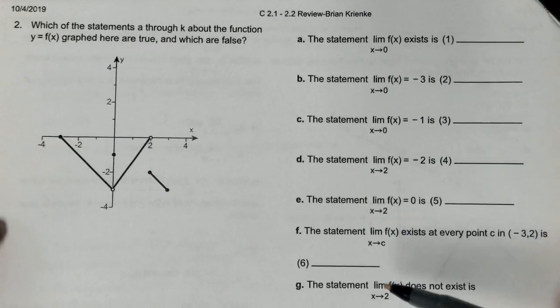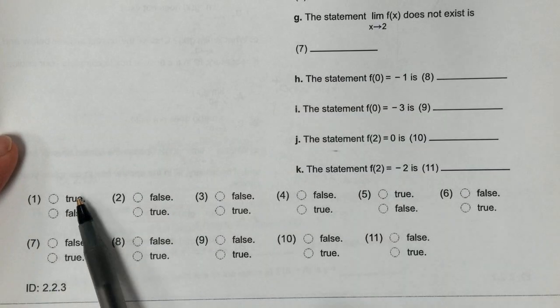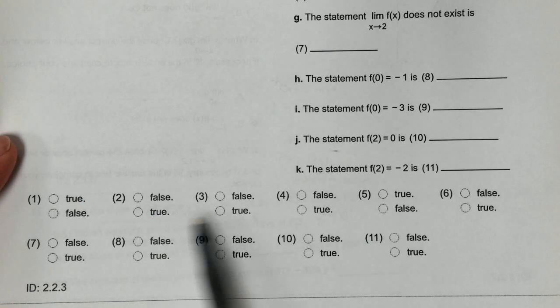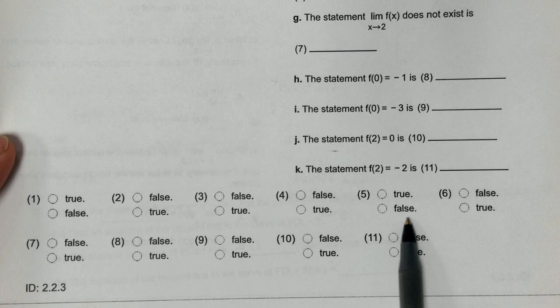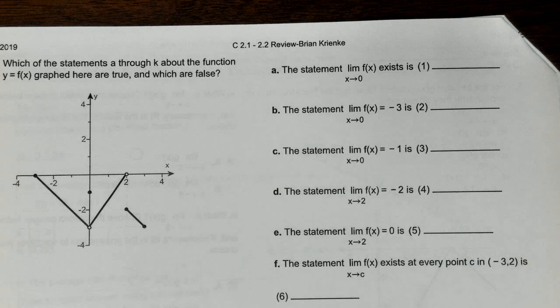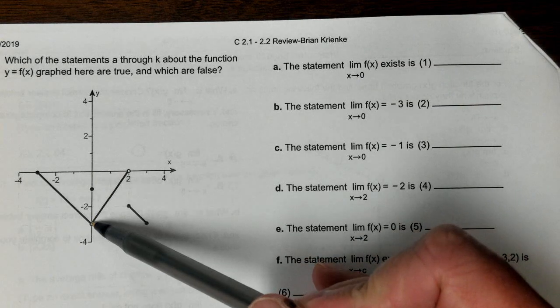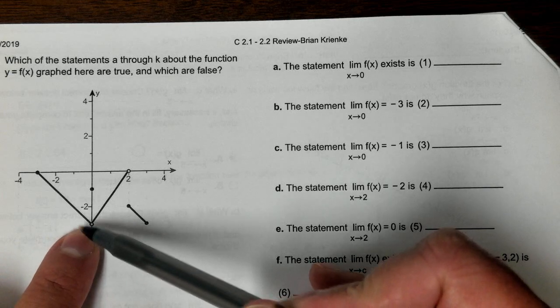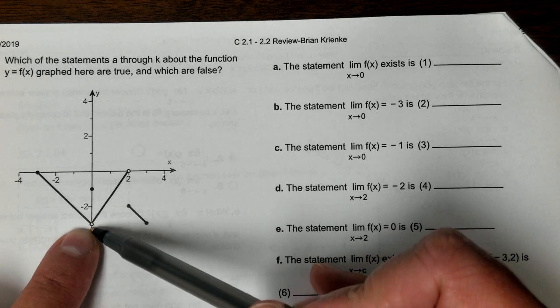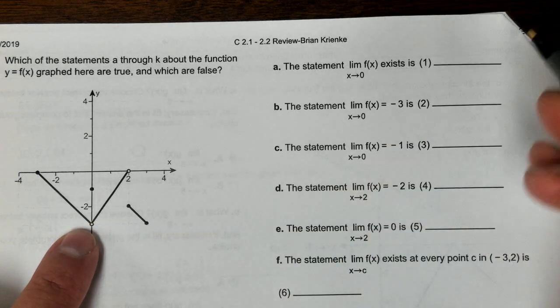All right, on the next one, it's a sequence of true-false statements. The thing that I'd like you to pay attention to is sometimes true is first and sometimes true is second. It kind of jumbles. You see it goes back and forth. So what I'm going to do is I'm just going to put T or F here, and then go from there. So the limit exists as x approaches 0. That's going to be true because it approaches the same thing from the left and right. It doesn't matter that there's a hole there and that there's a dot there. It's going to be true.